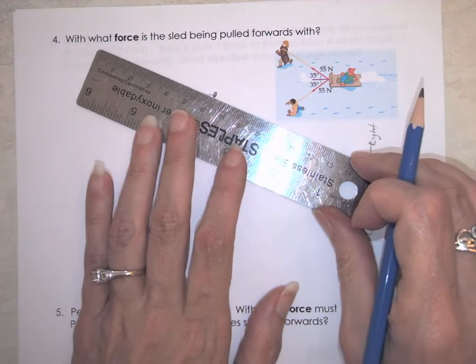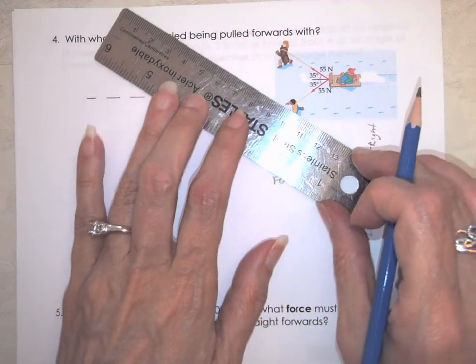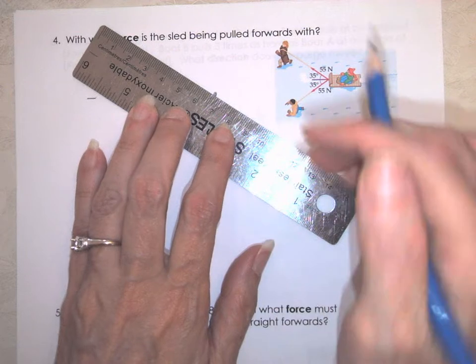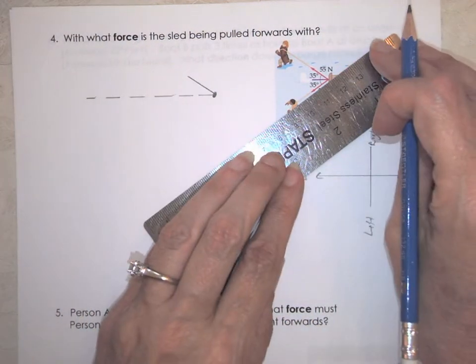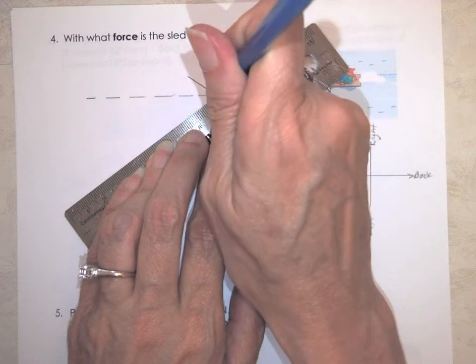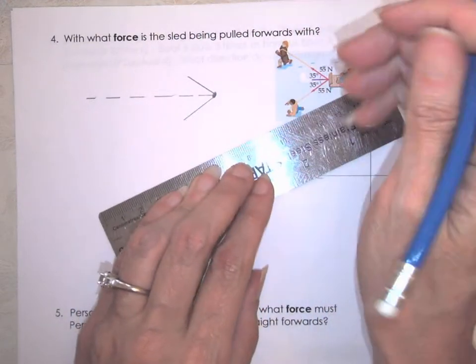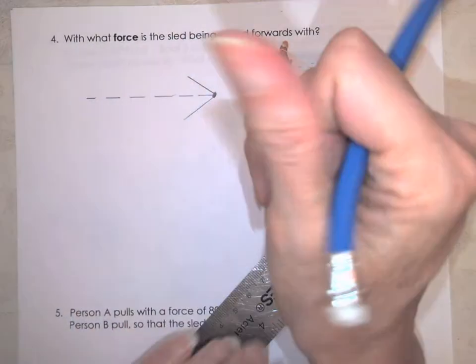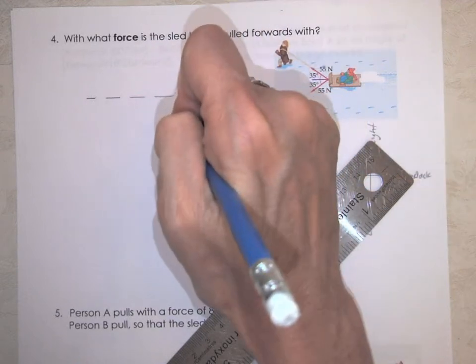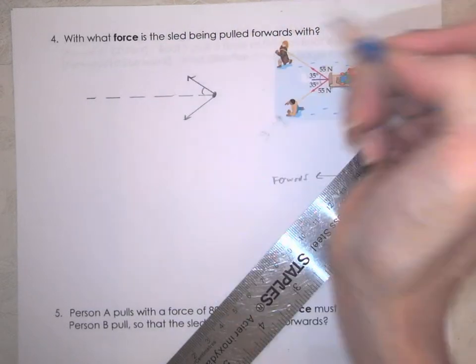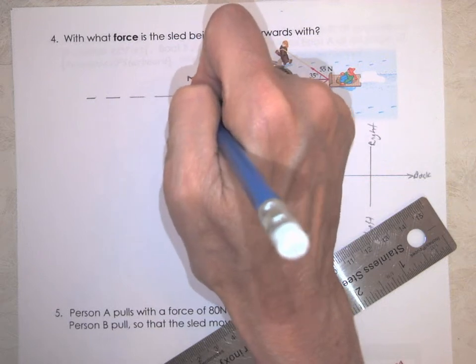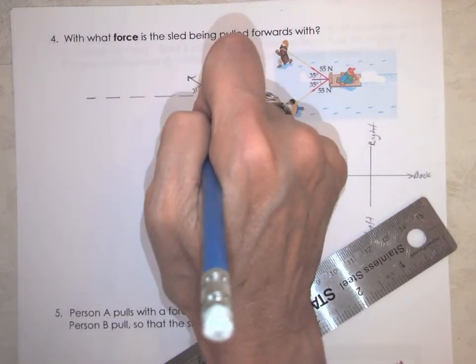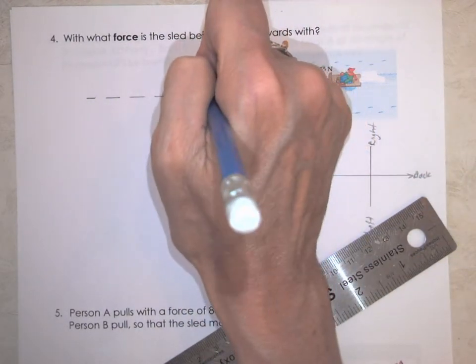And I know my sled's being pulled with these forces. I'll try to make them look. So they should be the same length. And they're at the same angle, 35 degrees. And this can be F1, and this can be F2.